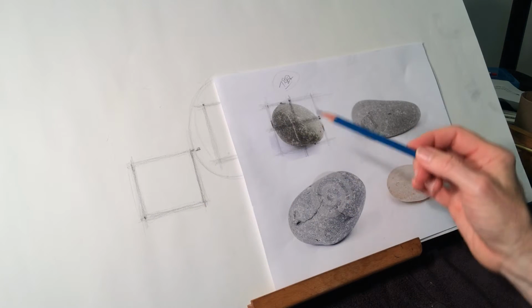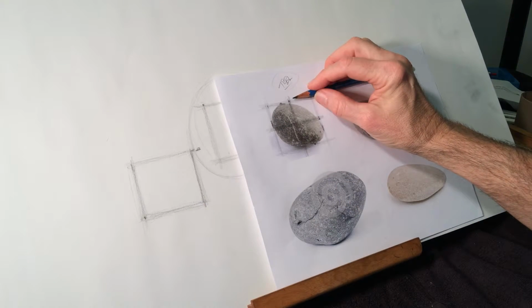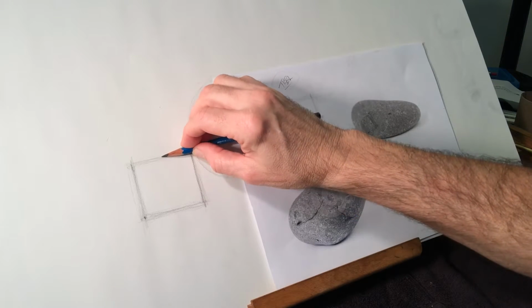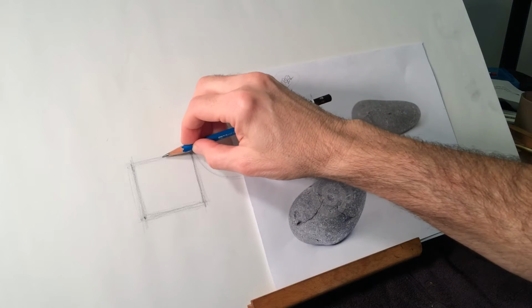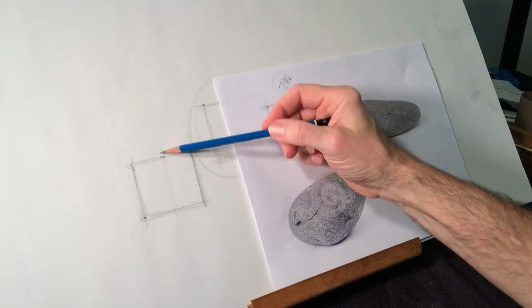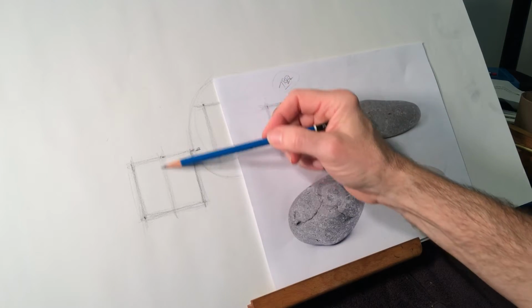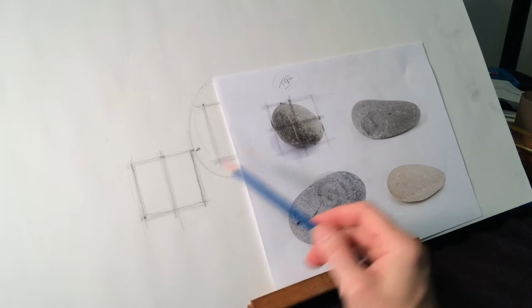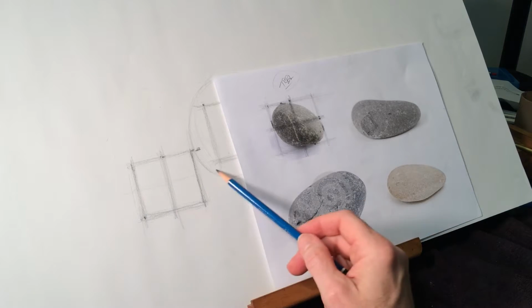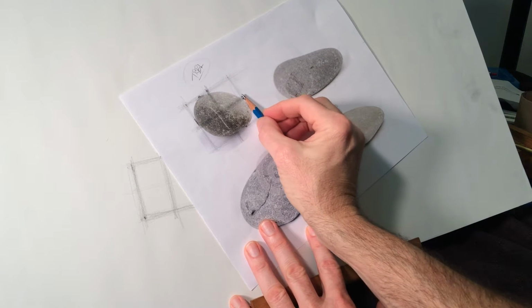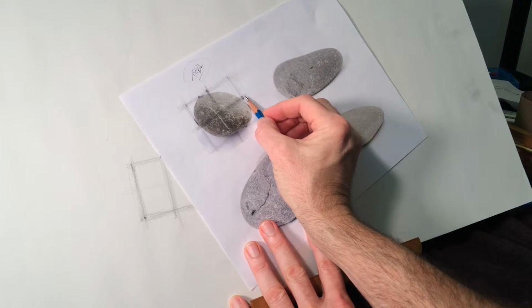At this point, I'm going to also measure off these bisecting lines. I'm going quickly. Yeah. Slow down, James.